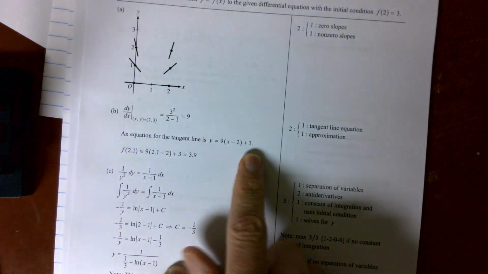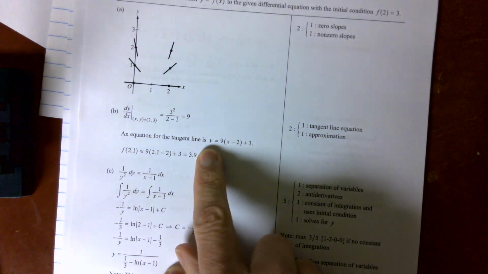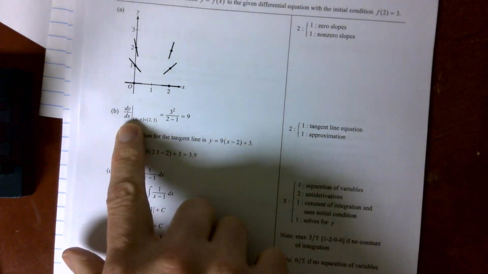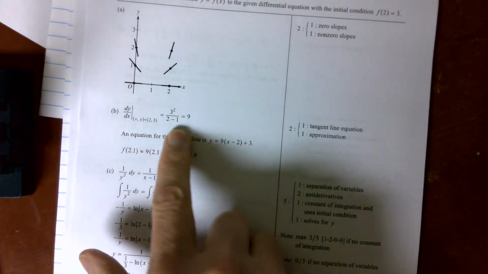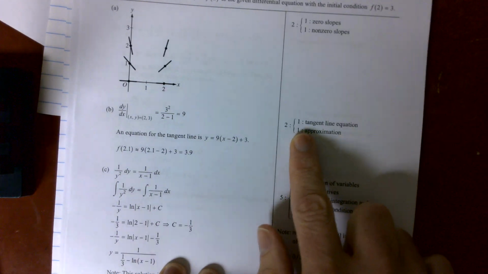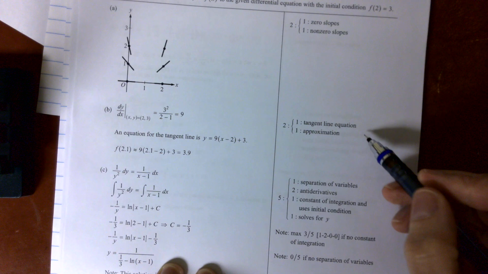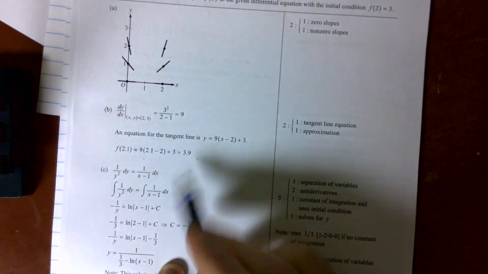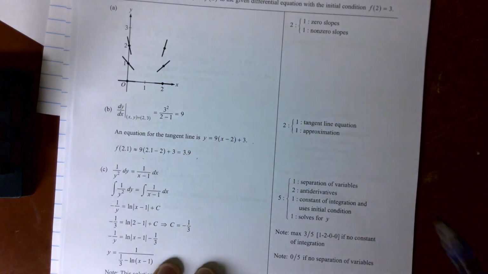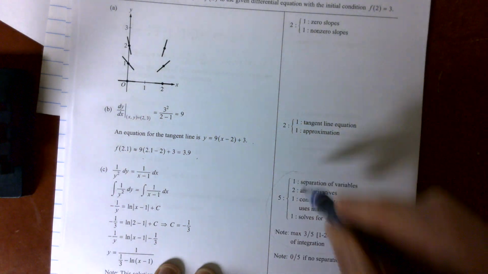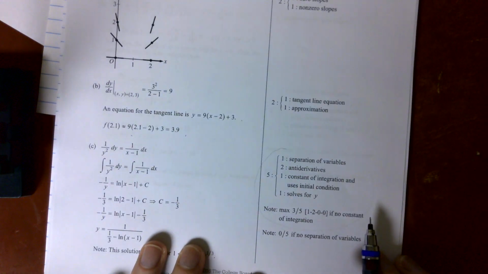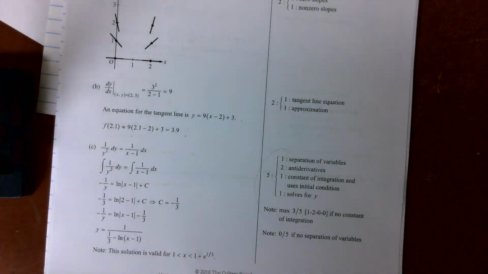I had y minus 3 equals this, but you found your equation, so we end up with 2 points. You get 1 point for making sure you get the tangent line, and the other, well, we got 3.9, same thing. This is where most of your points come from, and it's kind of funny what they give you credit for.